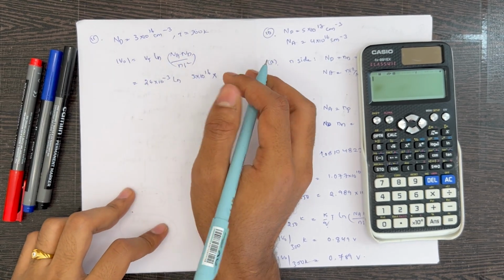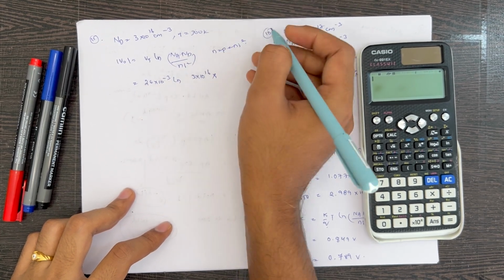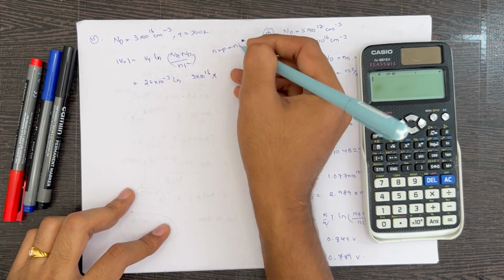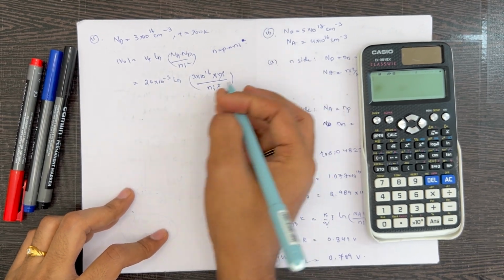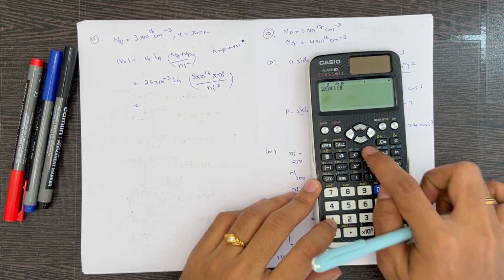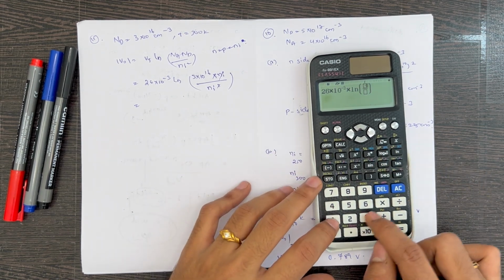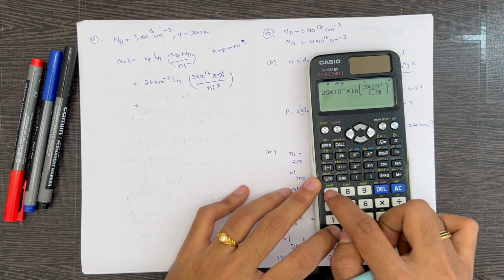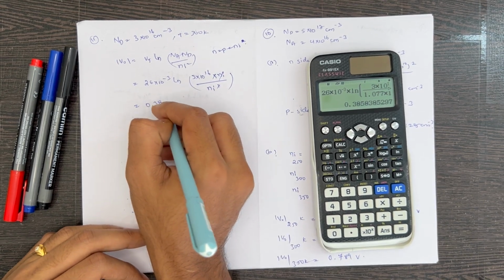If Na is not there, then it will be intrinsic. So in intrinsic, N equals P equals Ni. So it will be Ni by Ni square. It will be cancelled. So the value will be 26 into 10 power minus 3 into ln 3 into 10 power 16 by Ni. Ni is 1.077 into 10 power 10. So it is 0.385 volts.